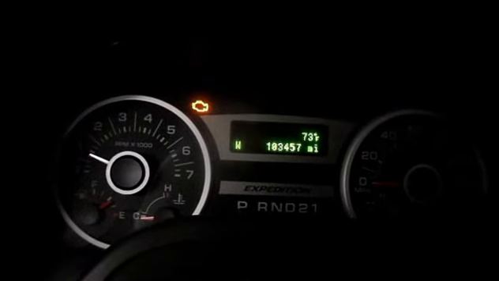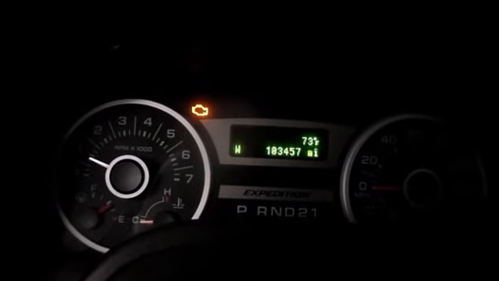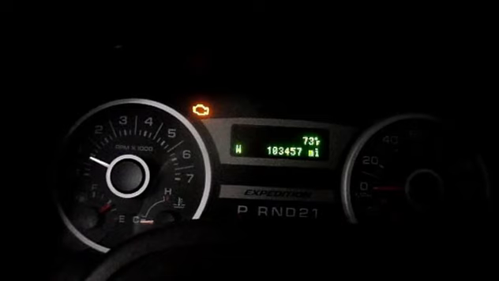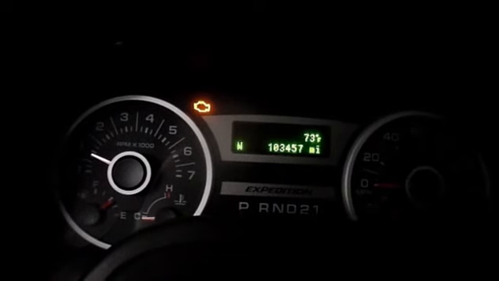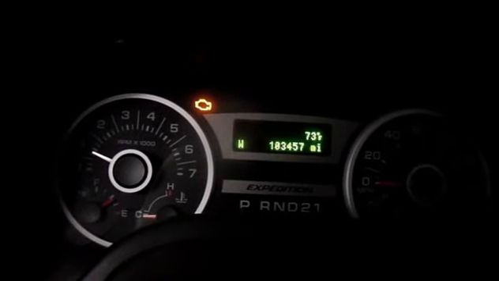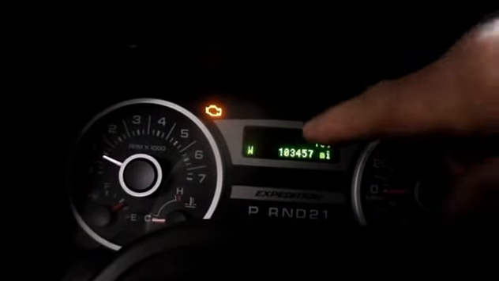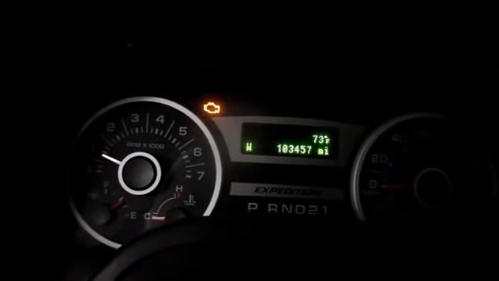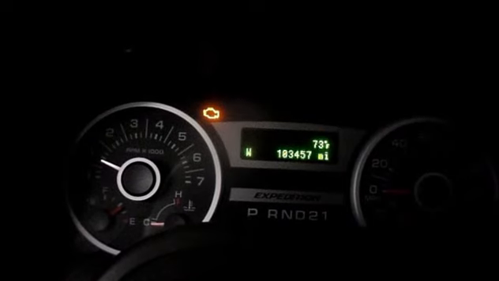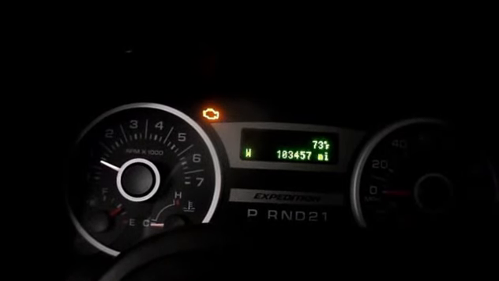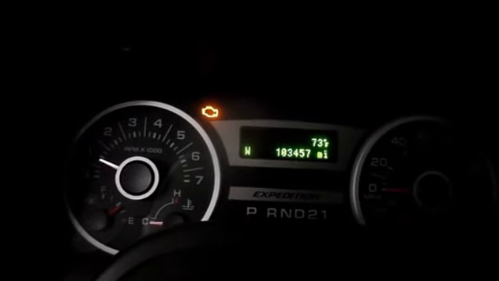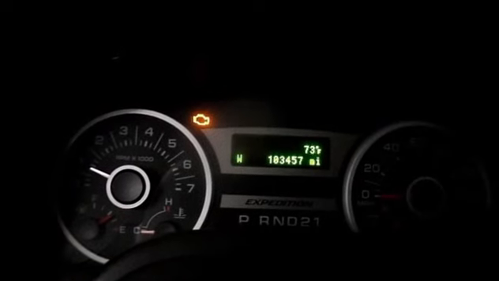Alright, today we have a 2006 Ford Expedition with a 5.4 liter engine. The customer complaint is that, obviously, the check engine light, as you can see, is on. Also, through the center over here it comes up with a forced limited power. When you drive the vehicle and step on the accelerator, it barely moves at all.